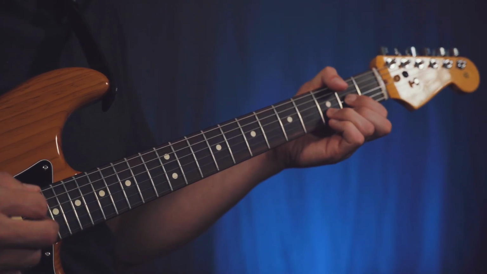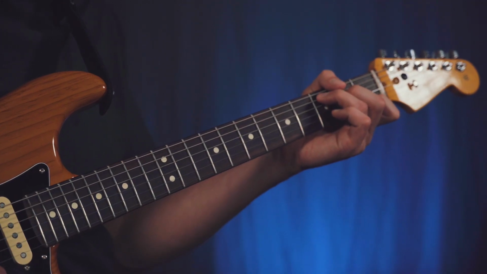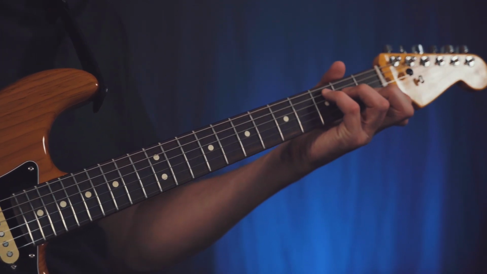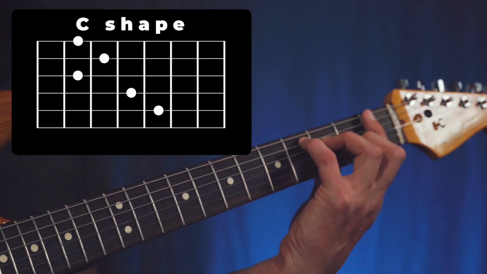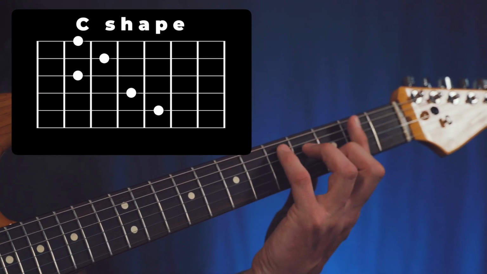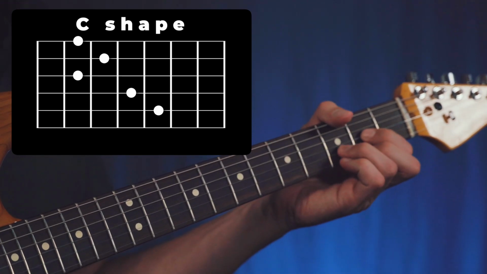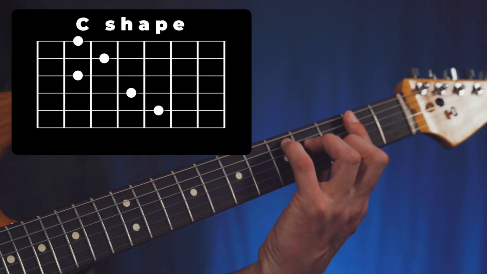A-G-E-D. So if you take C, this is one people don't often use, but I love this shape. Imagine playing it like this and then barring it up one fret. That would be C sharp, or up here, D. You can hear, here's a D, and then here's D played in that C shape.